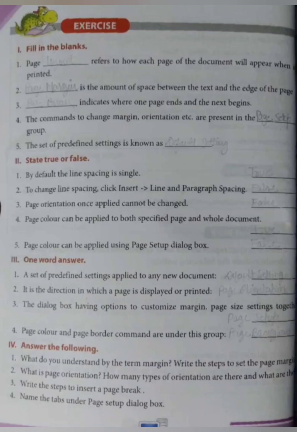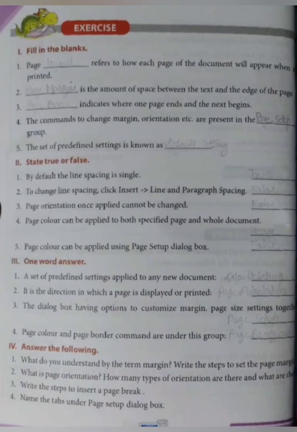Fourth one, page color can be applied to both specified page and the whole document, so it is true. Fifth one, page color can be applied by using page setup dialog box, so it is false. Question 3, one word answer. So first one, a set of predefined settings applied to any new document is called default setting. Second, it is the direction in which a page is displayed or printed. So the answer will be page orientation.